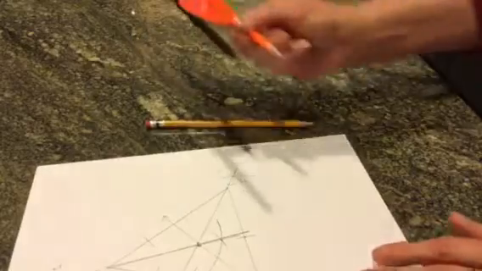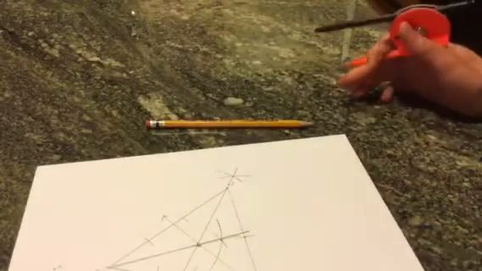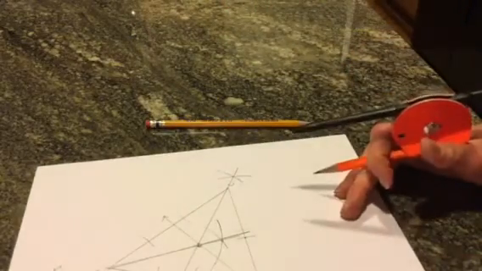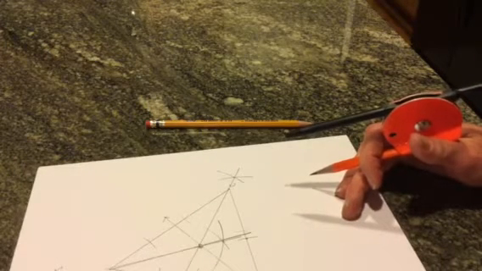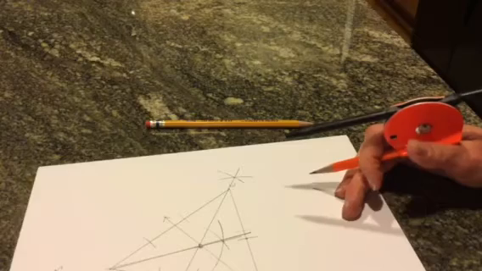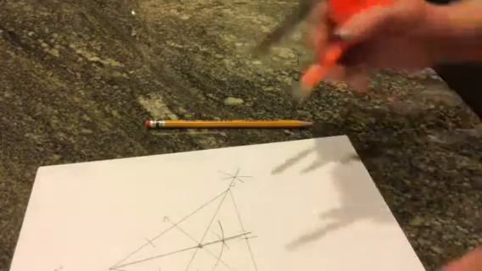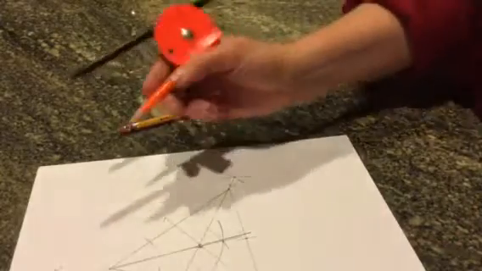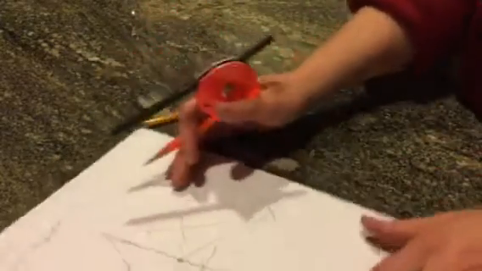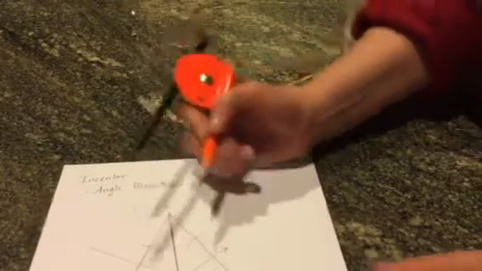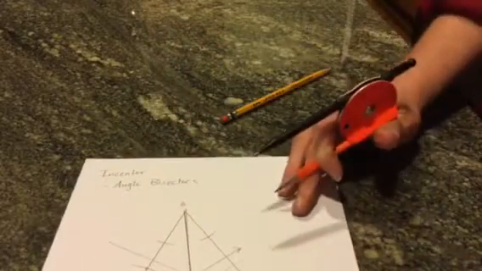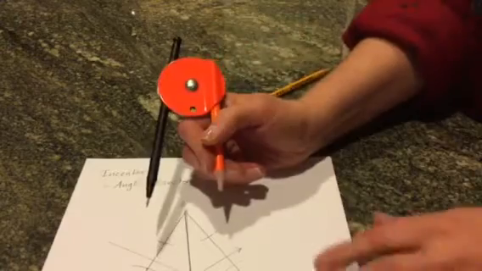The incenter, as the name suggests, is the center of a circle that could be drawn inside the triangle, such that each side of the triangle is tangent to the circle. And since we're talking about tangent, we know that the radius that joins the incenter to a side of the triangle needs to be perpendicular to that side.